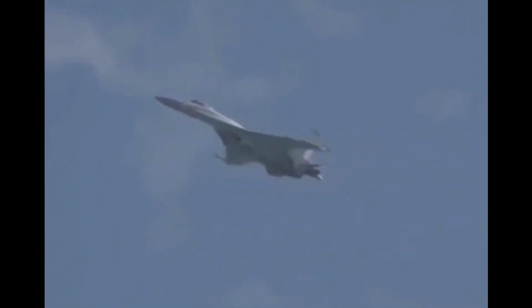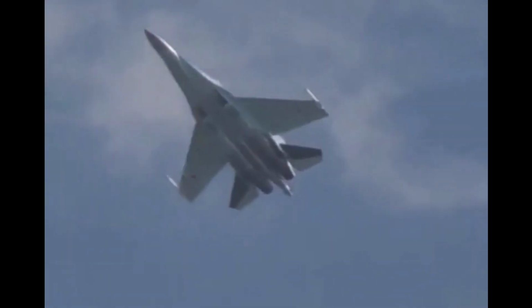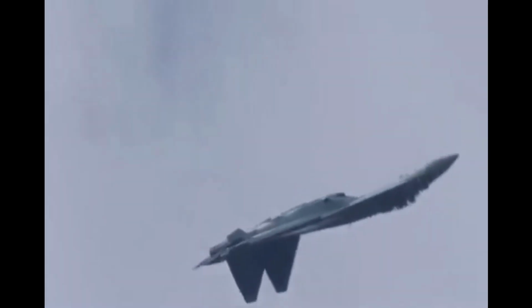As you can see, the wings themselves don't really move that much. So it is not that there's no flaps on it. I mean, there are flaps, but the flaps are not really contributing to this movement. It is mostly the tail wing and the thrust vectoring.